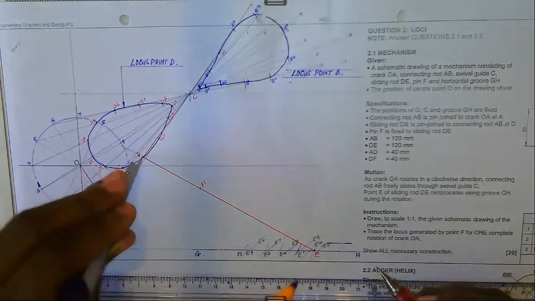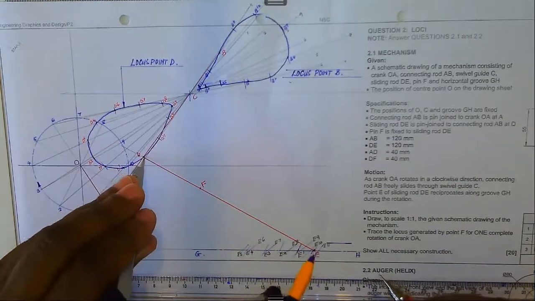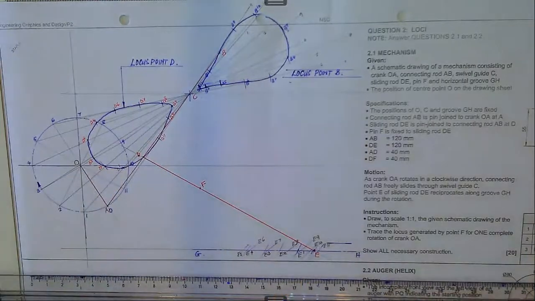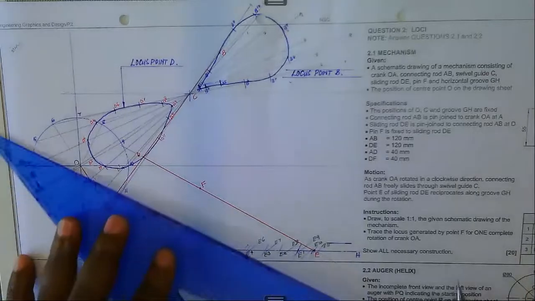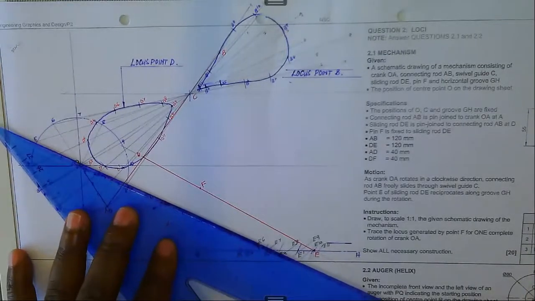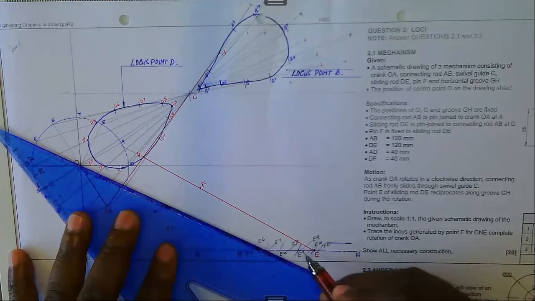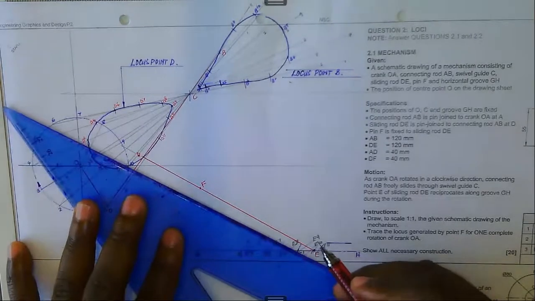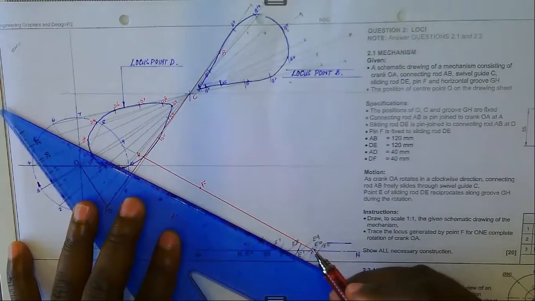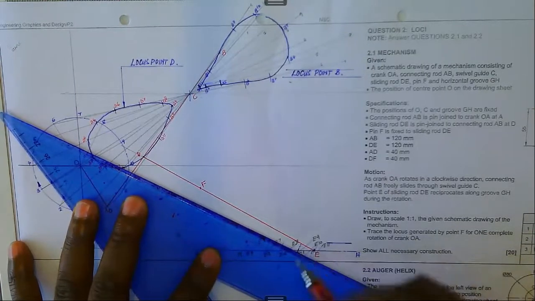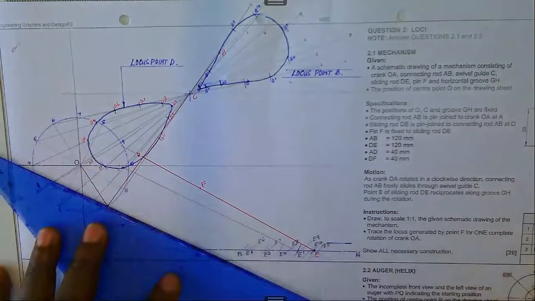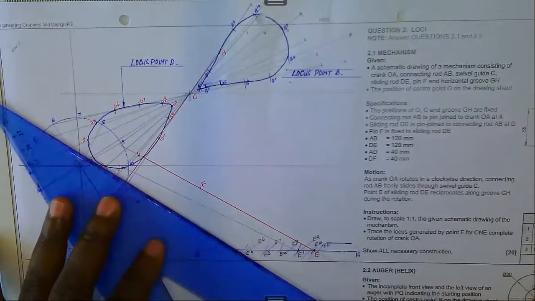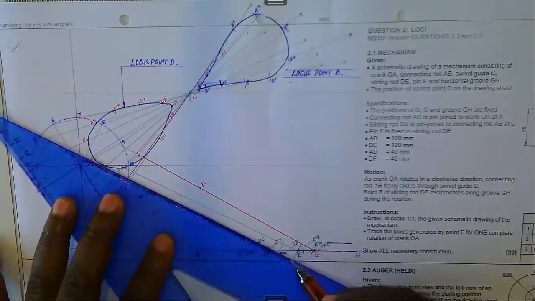Then you come back to the original position. It's like that. The next thing is to join these points. D1 to E1, which is here. Then we have D2 to E2.